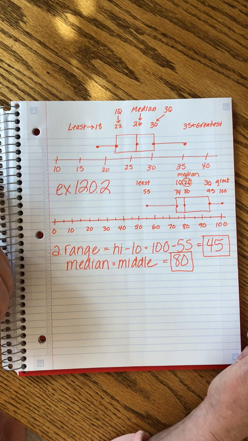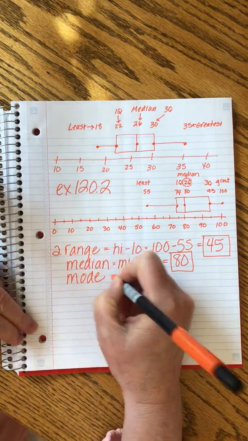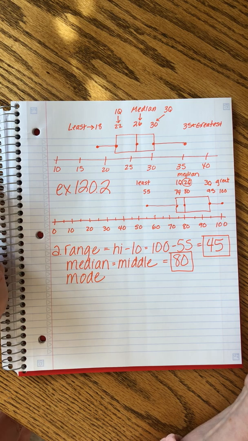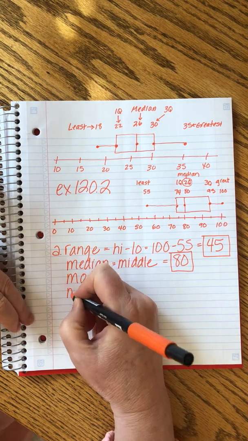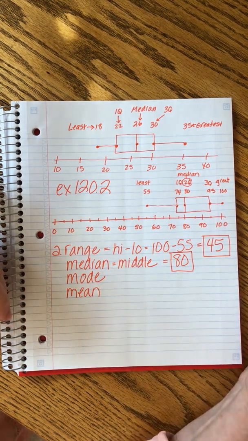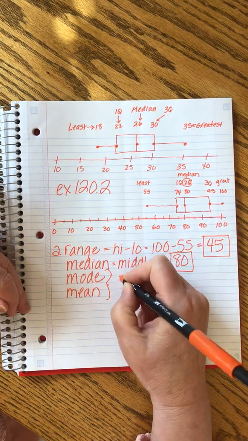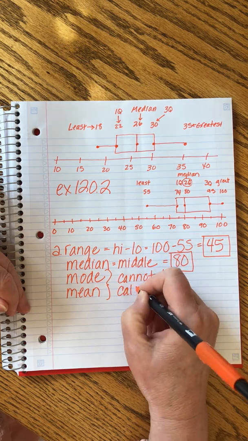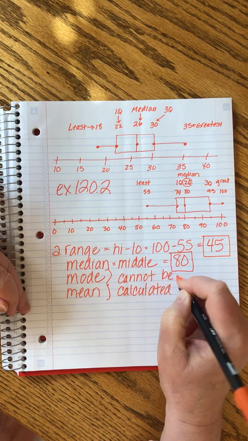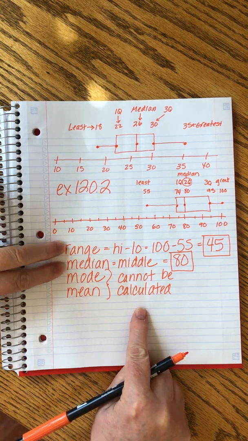All right, here comes the trick. We're also asked to find the mode and the mean. The mode is the most popular score, one that has been achieved by multiple people. We don't see any individual scores. We can't calculate the mode. The mean is where we take all of the individual scores, add them up and divide by the total. We don't see any individual scores. So the mode and the mean cannot be calculated. Okay? So the box and whiskers plot does not allow us to calculate all of these, but some of them, yes.